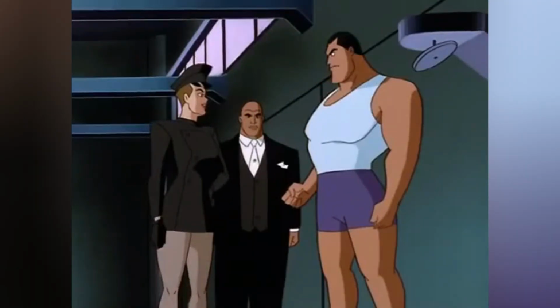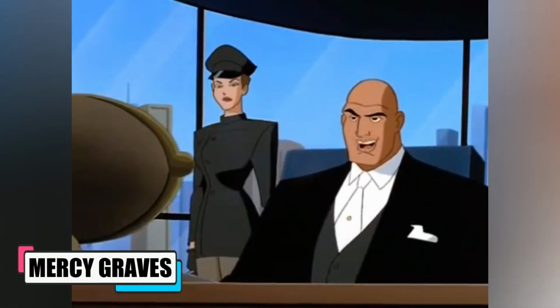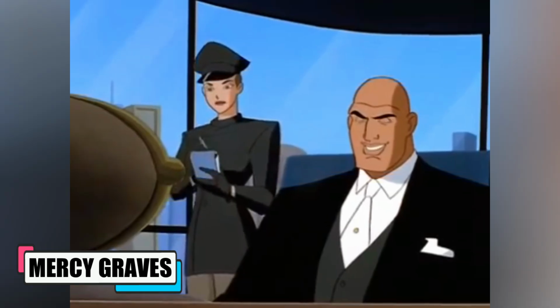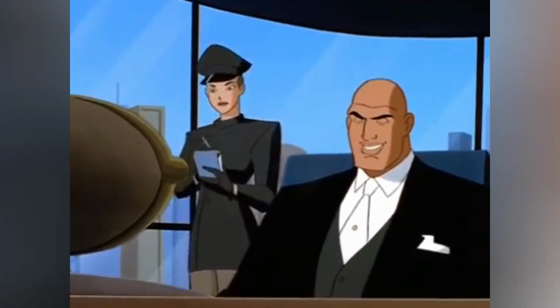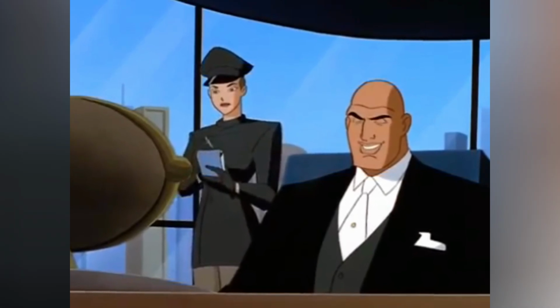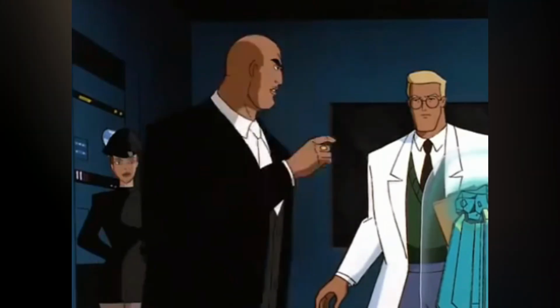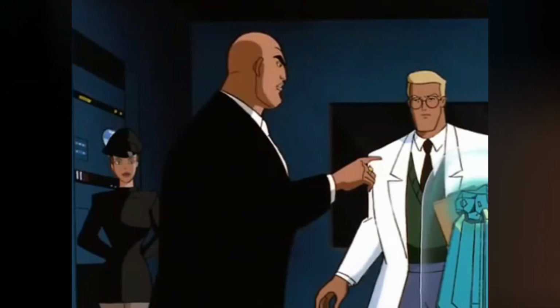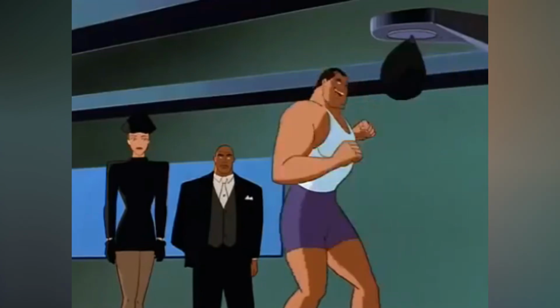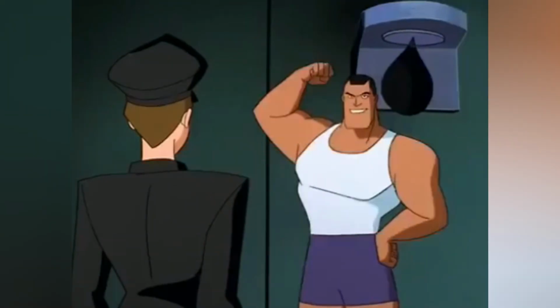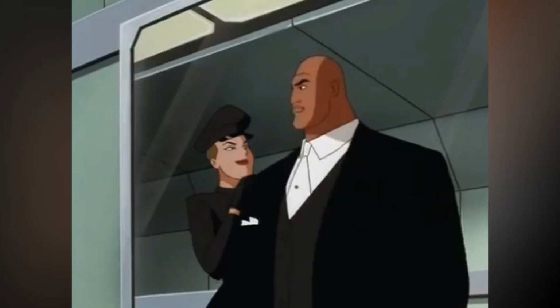Don't call me baby. Mercy Graves. Mercy Graves is a tough and street-smart young woman who serves as Lex Luthor's personal bodyguard and chauffeur. Luthor took her in from the streets and made her his right-hand woman. Mercy was loyal and respectful to Luthor, but never servile. She was fiercely protective of Luthor and resented any woman who came between them.